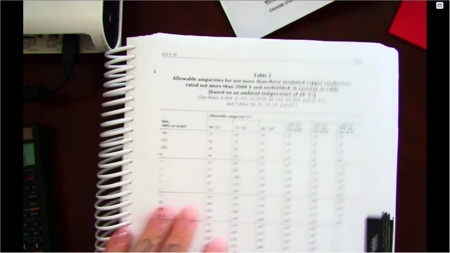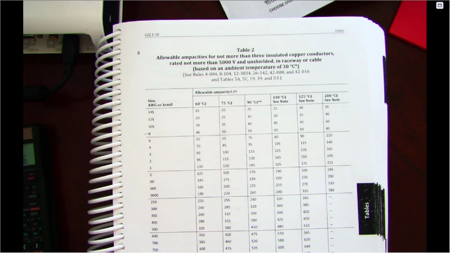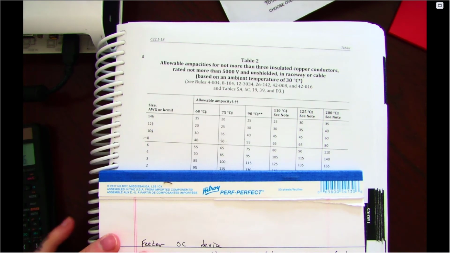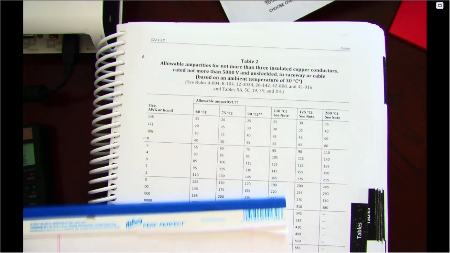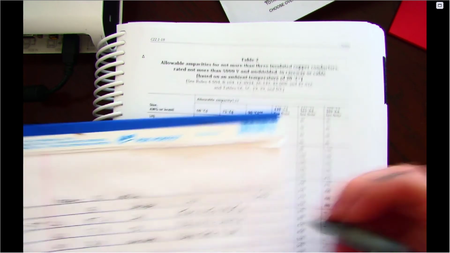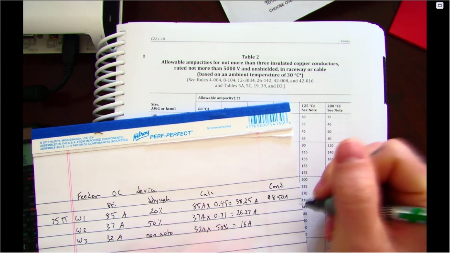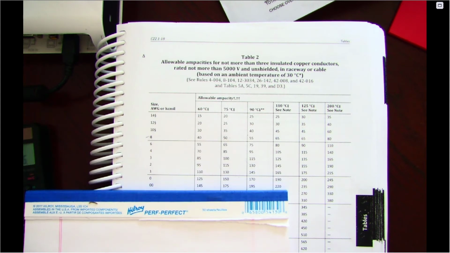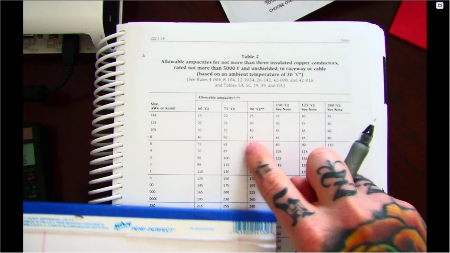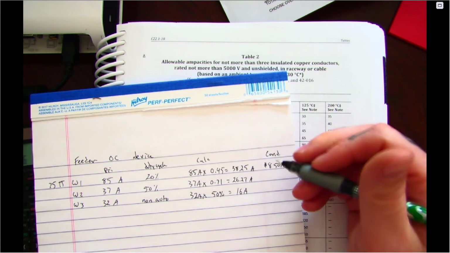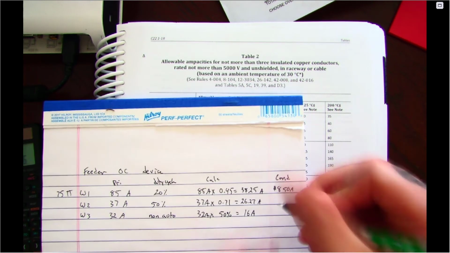Under the 75-degree column, we want to find 38.25 amps, so that'd be a number 8, 50 amps, and then 26.27, which would be a number 10 at 35.